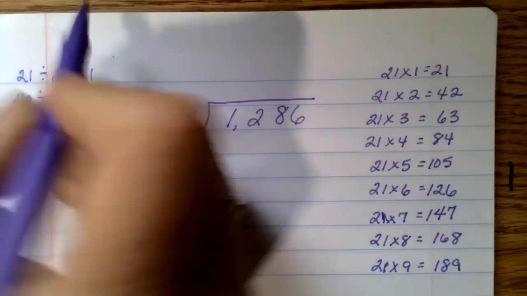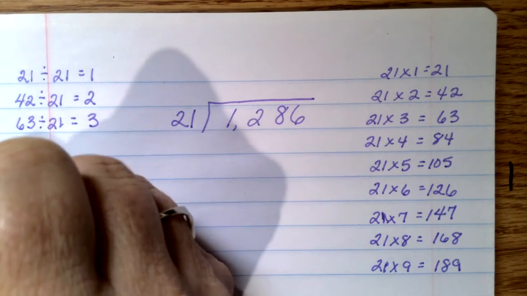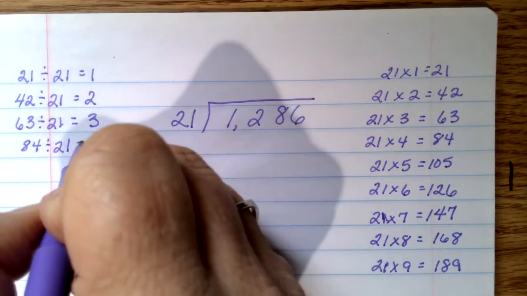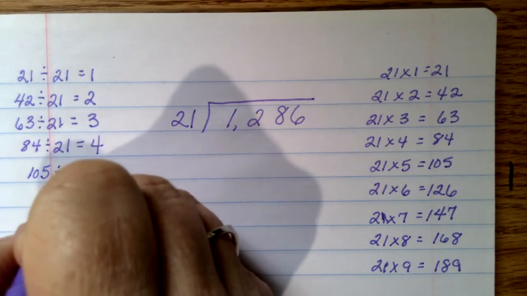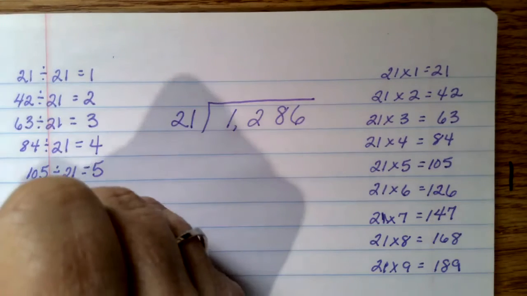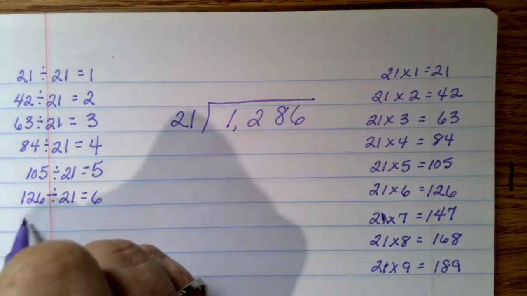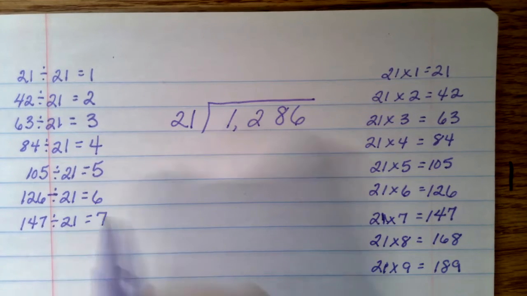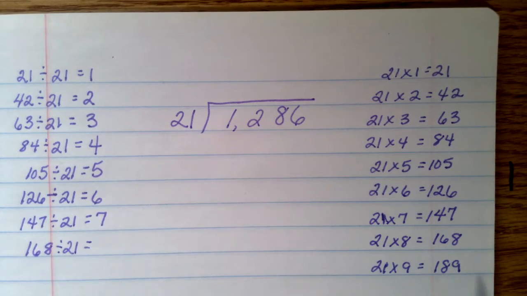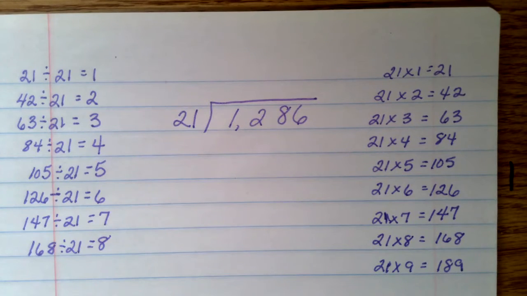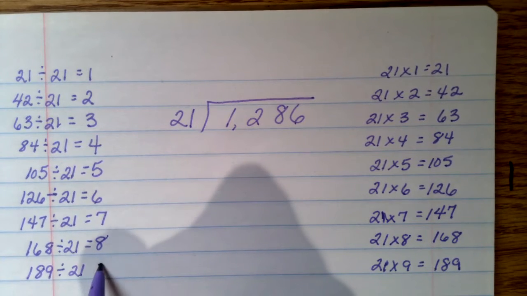And we just keep going through and doing this. 63 divided by 21 equals 3. 84 divided by 21 equals 4. 105 divided by 21 equals 5. 126 divided by 21 equals 6. 147 divided by 21 equals 7. 168 divided by 21 equals 8. 189 divided by 21 equals 9.